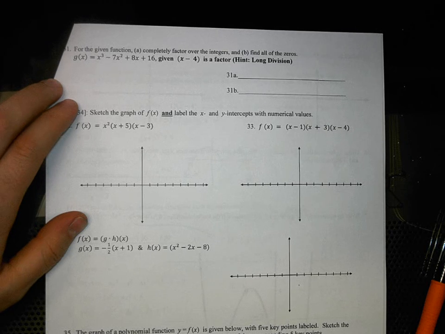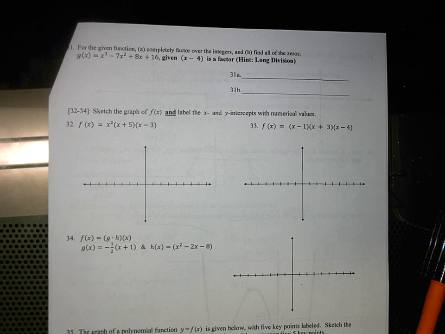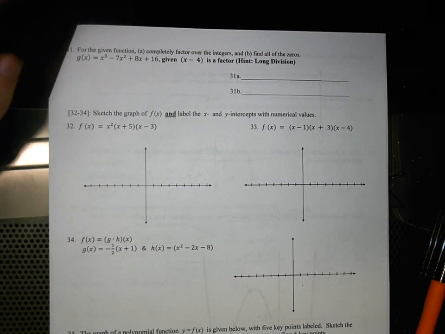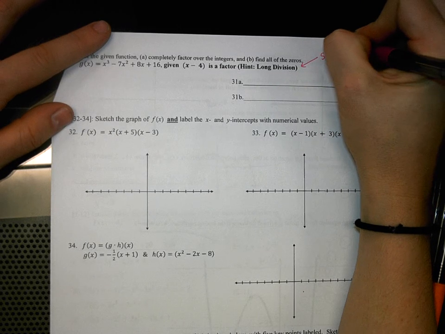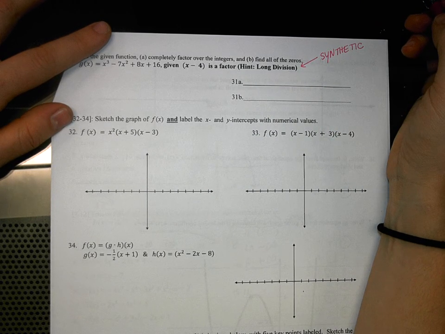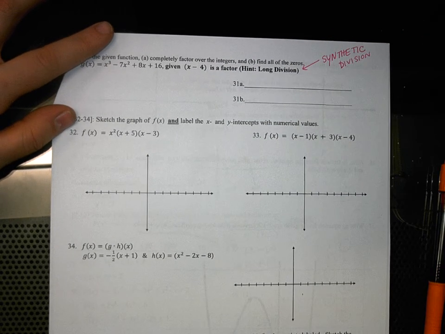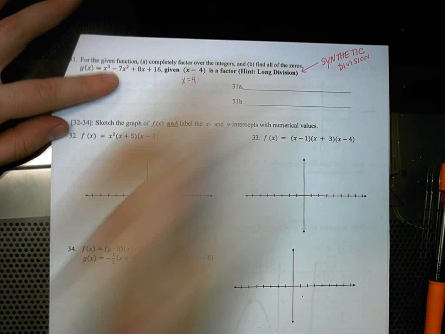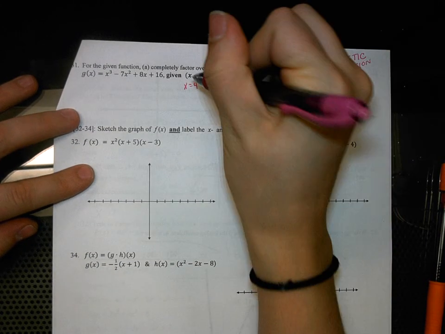All right, number 31. For the given function, completely factor over the integers and find all of the zeros. And you're given a hint. You can use long division on this, or synthetic division can be used every time you use long division. Anytime that you can use long division, you may use synthetic division instead. So if we're given a factor, we know that our 0 is x equals 4. If you're to find all the zeros, that better be one of your answers on part B, because that is a 0.